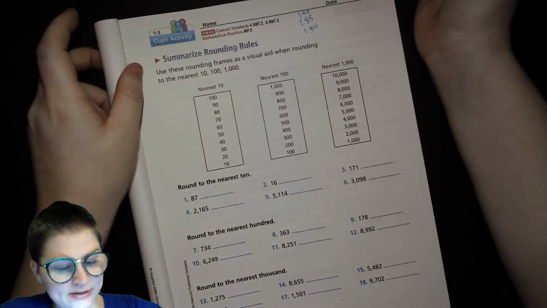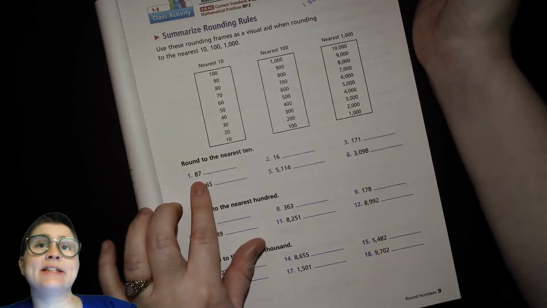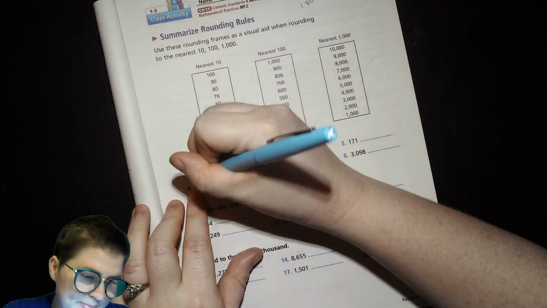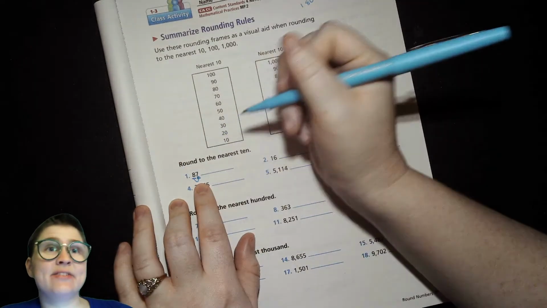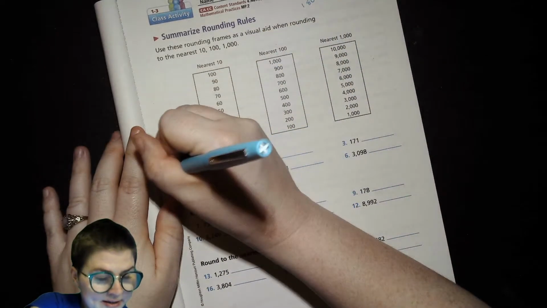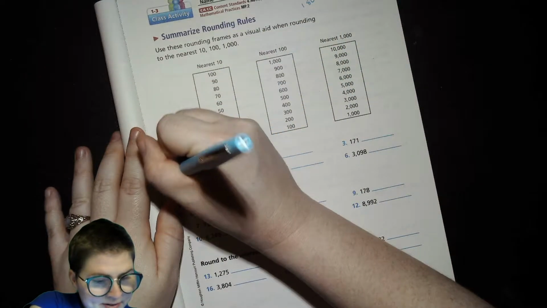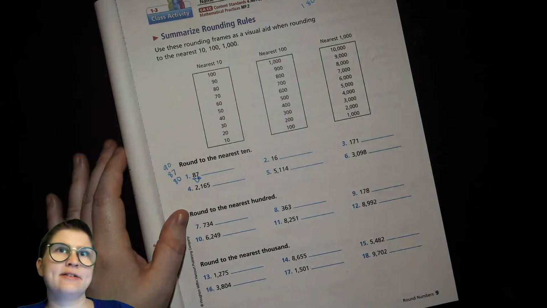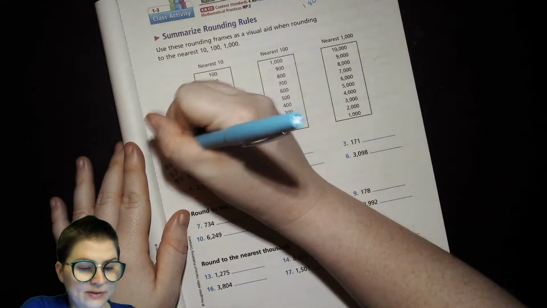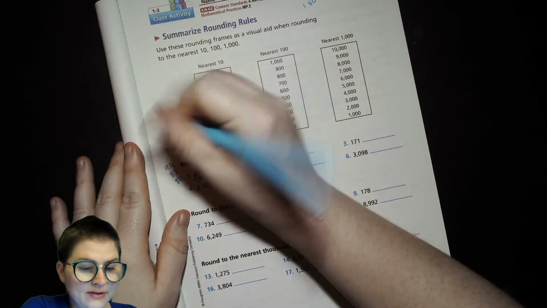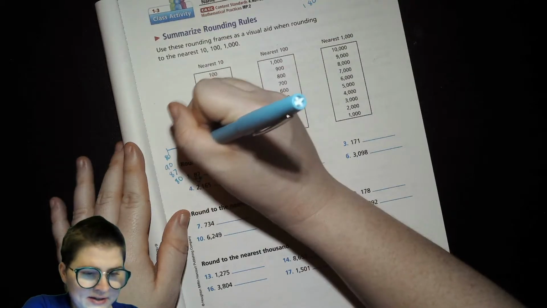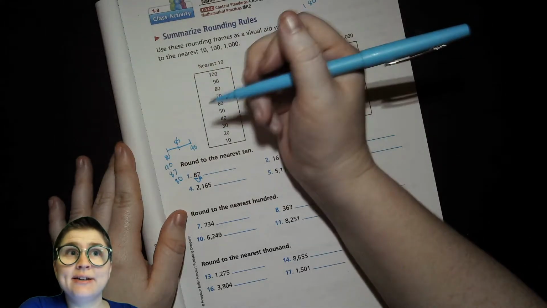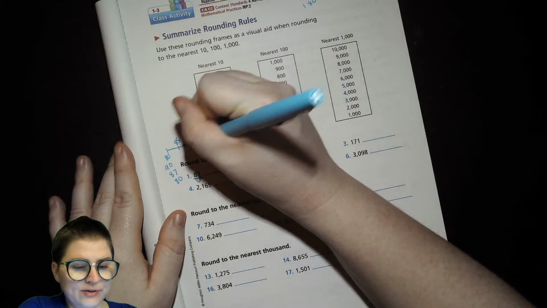Okay, so let's practice rounding this to the nearest 10. Let's look at 87. We're looking at the tens place. Peek over to the right. 7. Okay, so we're asking, is this between 90 and 80? Even do a little number line. 80, 90. 85 would be right there. So 87 would be right about here, which is closer to 90.